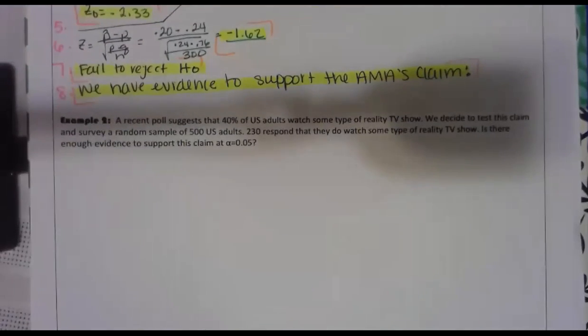All right, I think I'm going to do example number 2. I'm not going to do example number 3, but it's on the filled out notes.